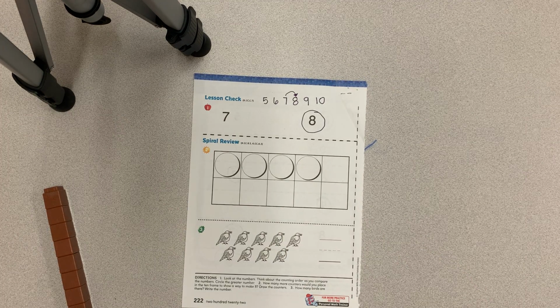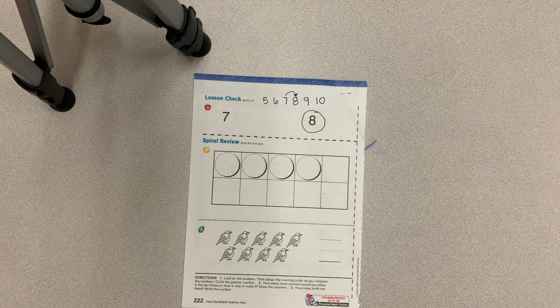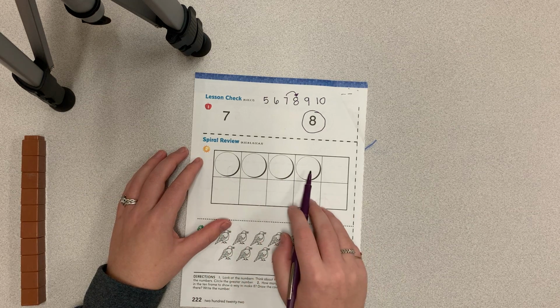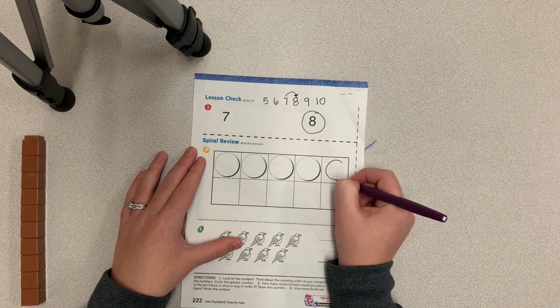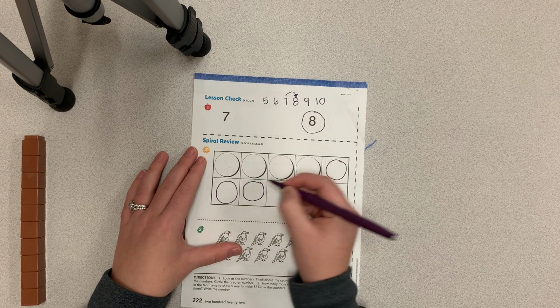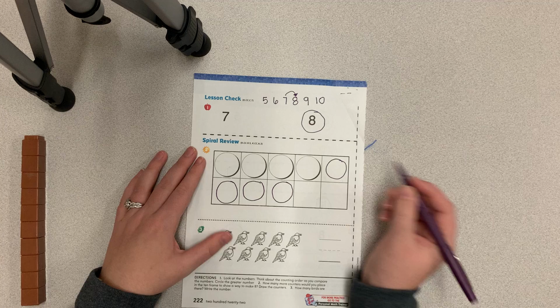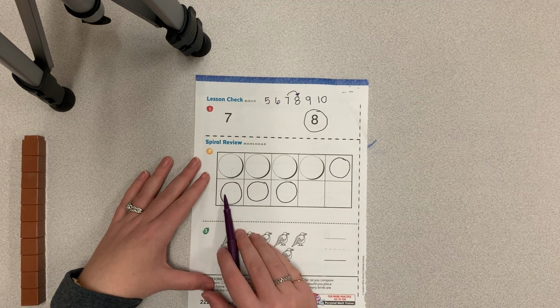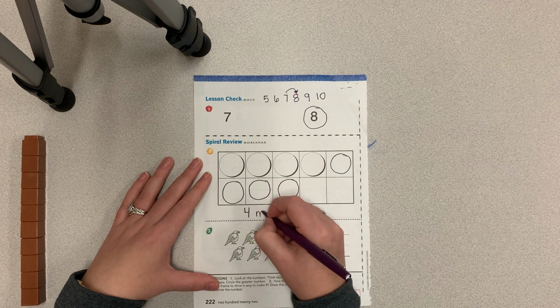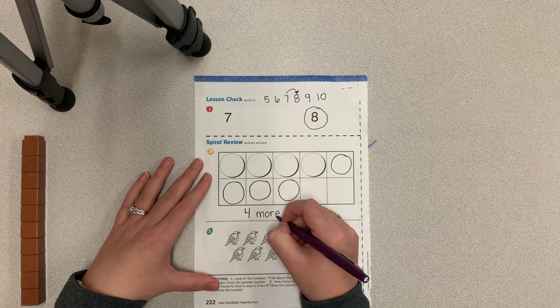Okay, and number 2 says, how many more counters would you place in the 10 frame to show a way to make 8? Right now I have 1, 2, 3, 4. We're going to keep going. 5, 6, 7, 8. I needed 1, 2, 3, 4 more to make 8.